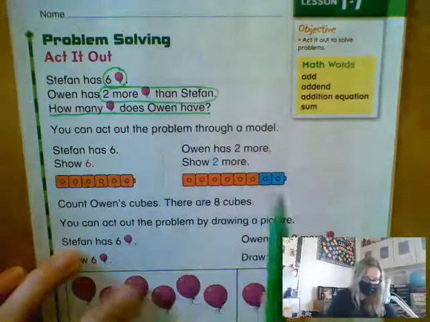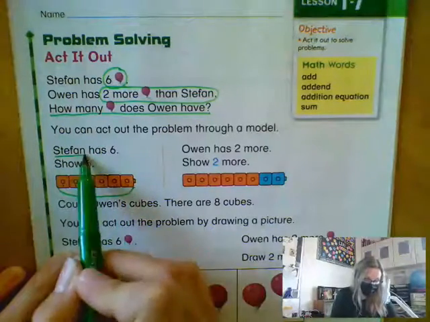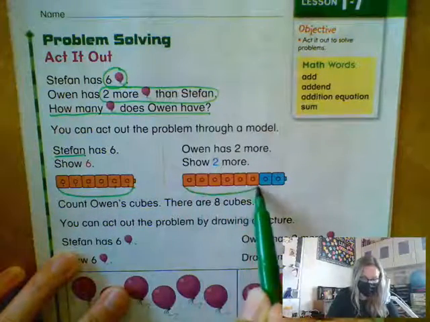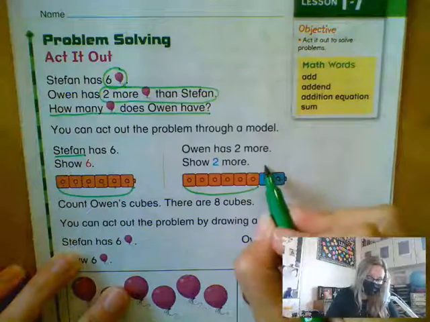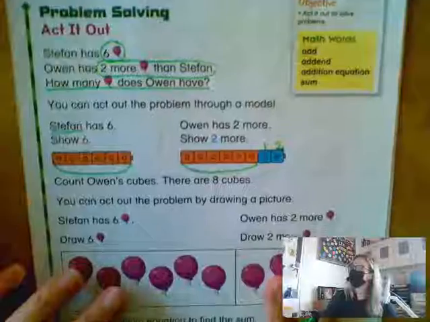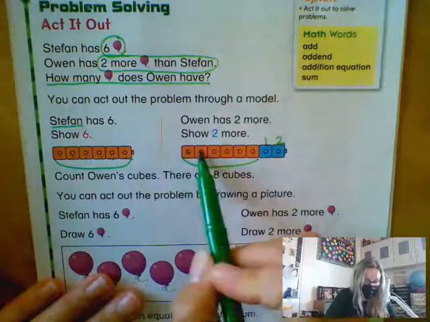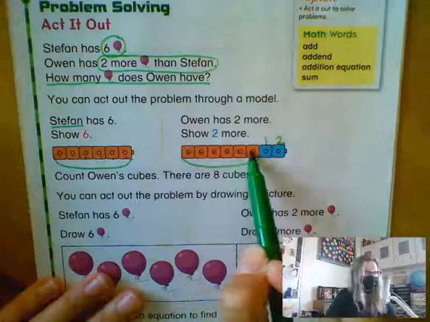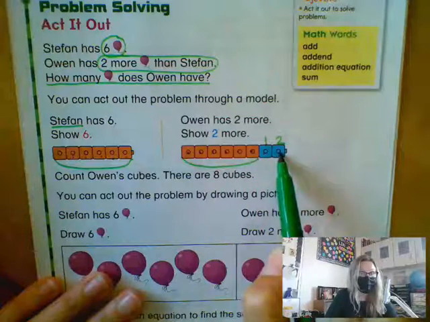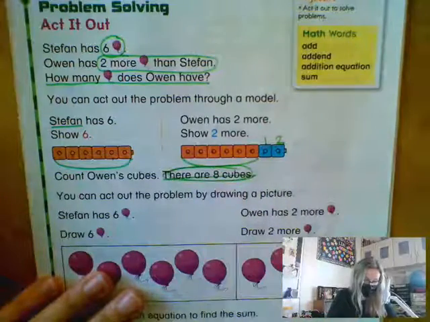So what they've done here is they took that 6 that Stefan has. Here's the 6 that Stefan has. And then they've added 1, 2 more. You see that? So now we can count Owen's cubes to see there are 1, 2, 3, 4, 5, 6, 7, 8. So there are 8 cubes for Owen.